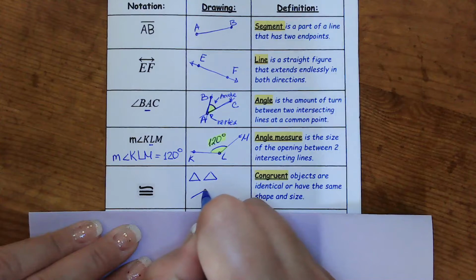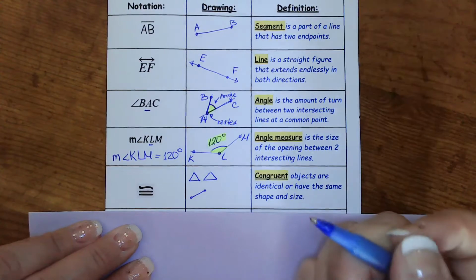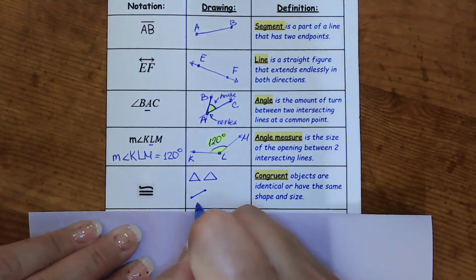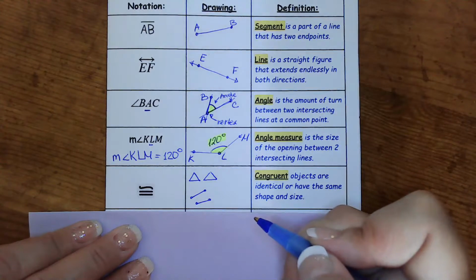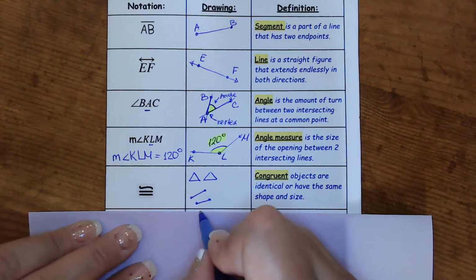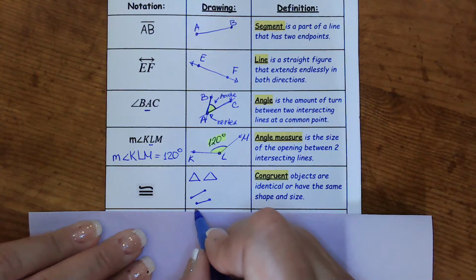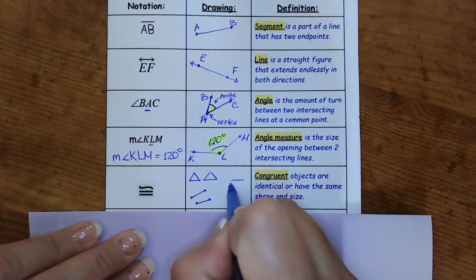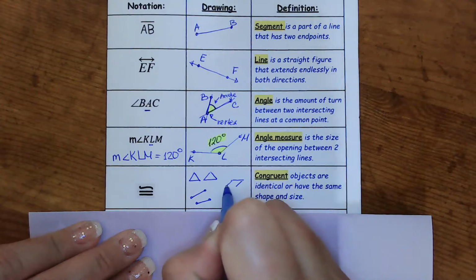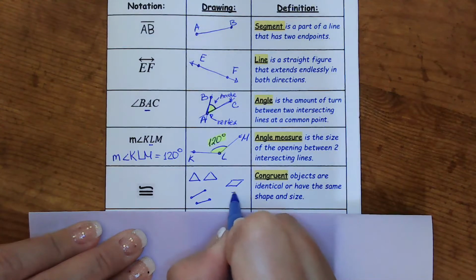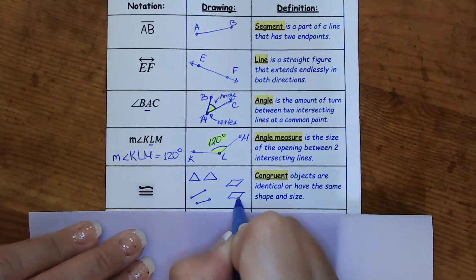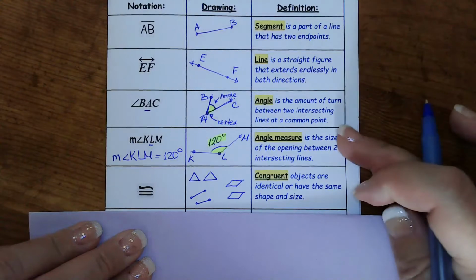So let's say this segment is maybe 1 inch, and then I draw another segment and it has to be 1 inch. Or I can have maybe a parallelogram, and if I have another one congruent to it, it has to be the exact same shape and size. That's congruent.